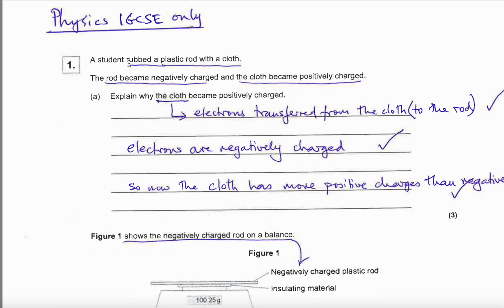So here it says a student rubbed a plastic rod with cloth. Okay, my students always get amazed. By doing that, you can actually bend flowing tap water coming out of a tap.